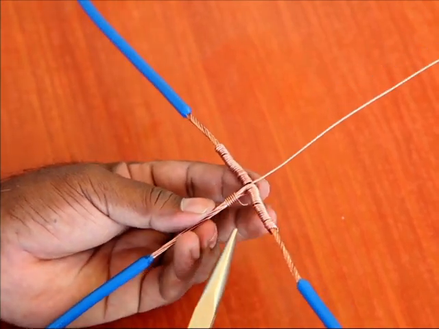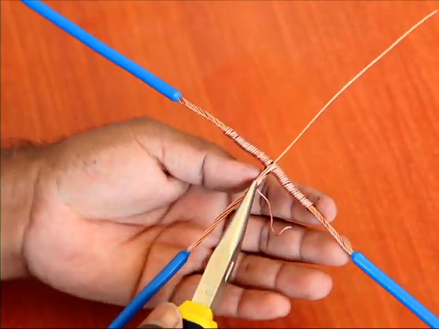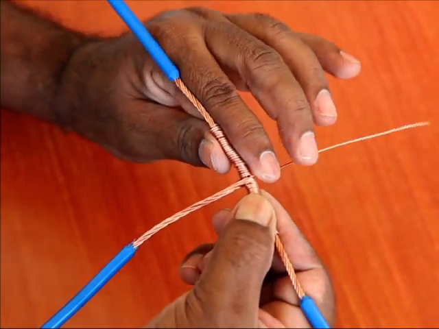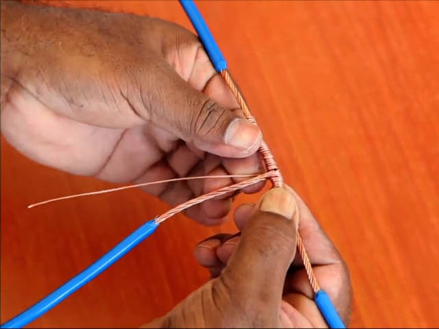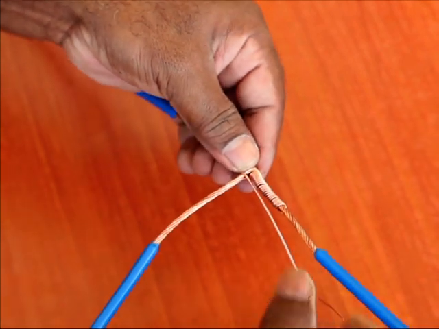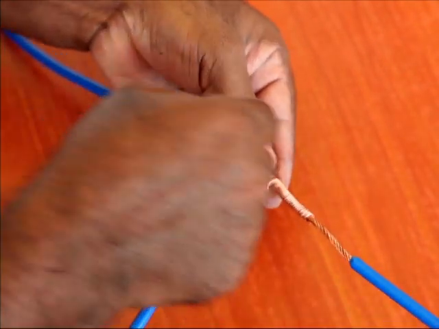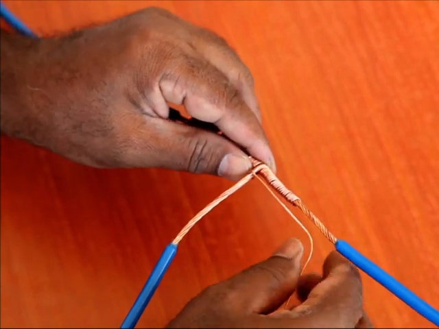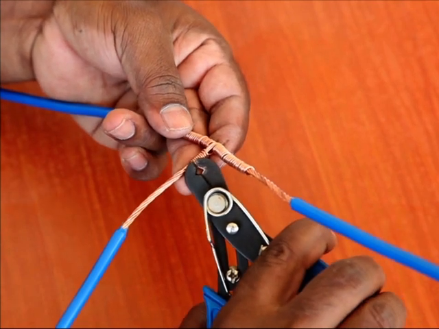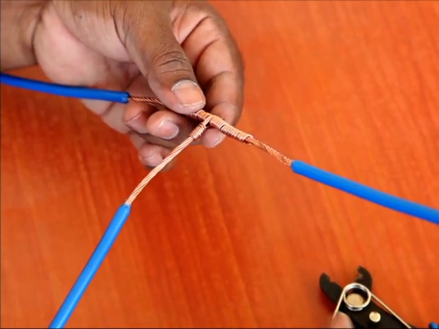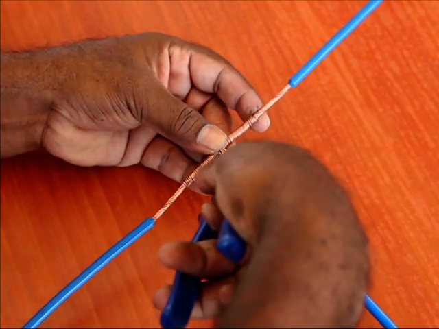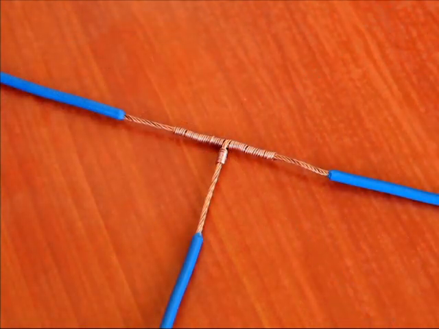11. Remove the binding from the tap cable. Wrap the center strand of the tap cable around the through cable and wrap it in the place of the binding. 12. Round up the ends with combination pliers or mallet to avoid sharp edges of the strands.